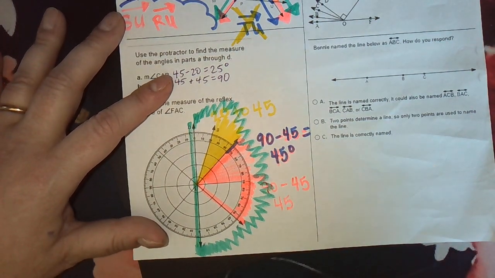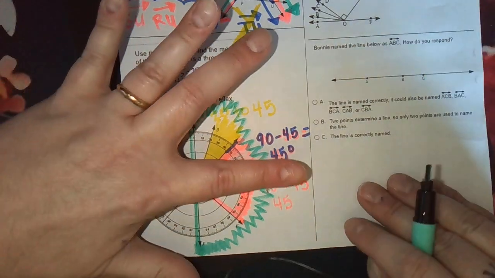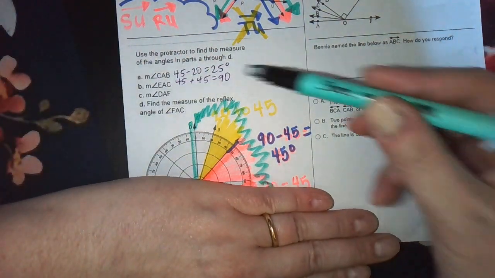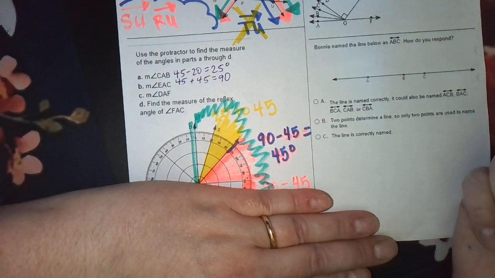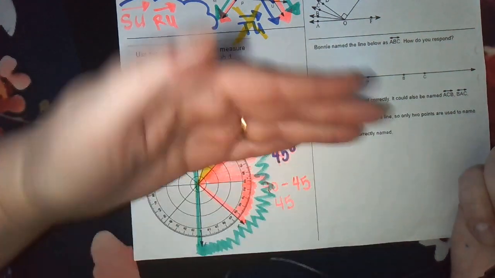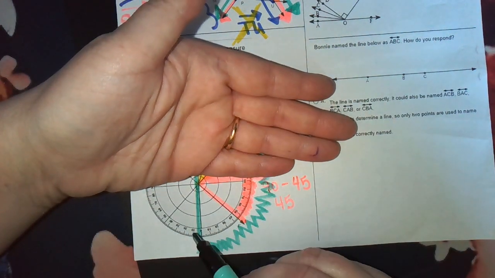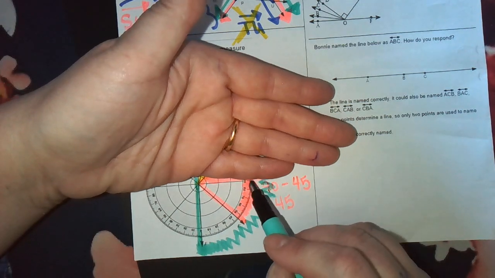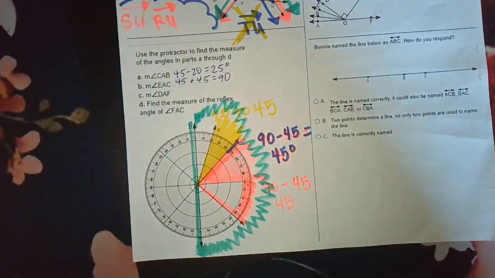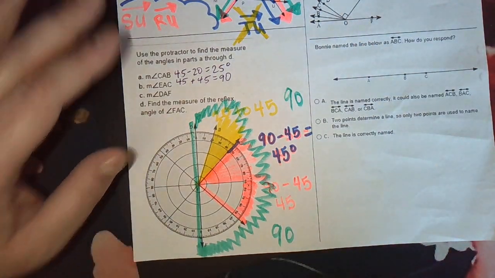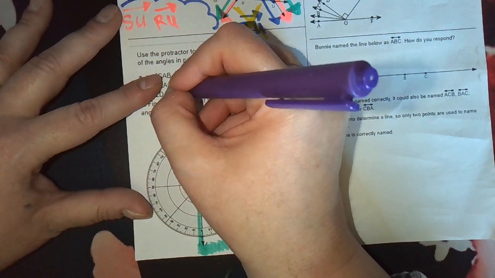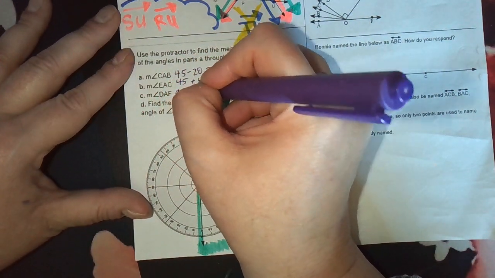This top half is from 0 to 90, so that's definitely 90. And then the bottom half is from 0 to 90 again. So this top right is 90, the bottom right is 90. All together, that should make 180.